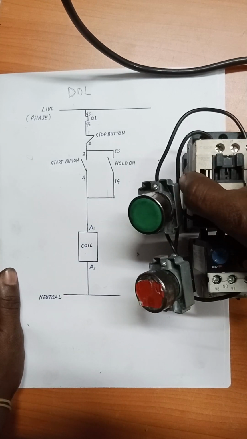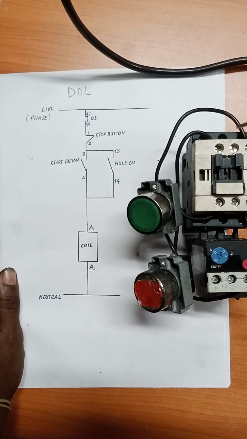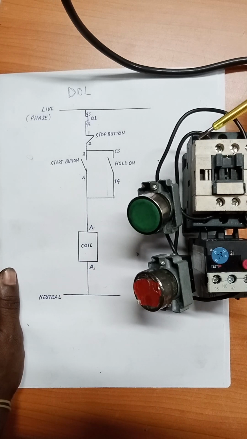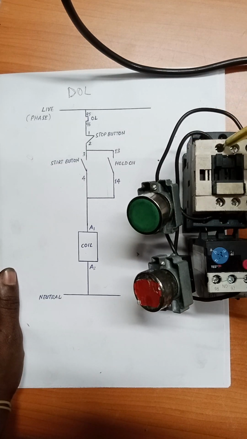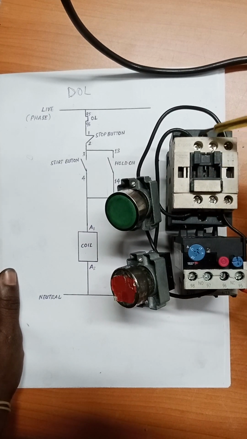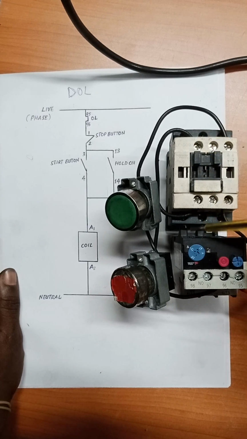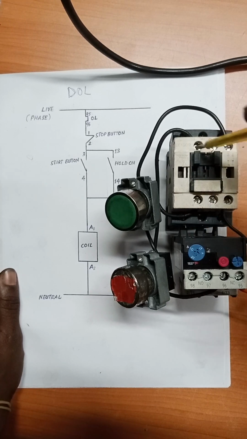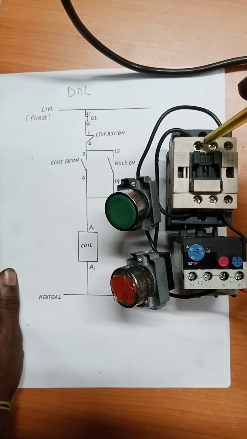The coil is still holding because we have the power contactor here, number 13 and number 14. This number 13 and 14 is NC, so it makes the power pass through this way, you see, this way.